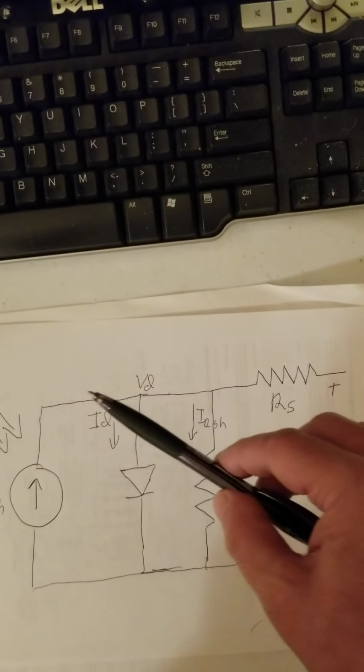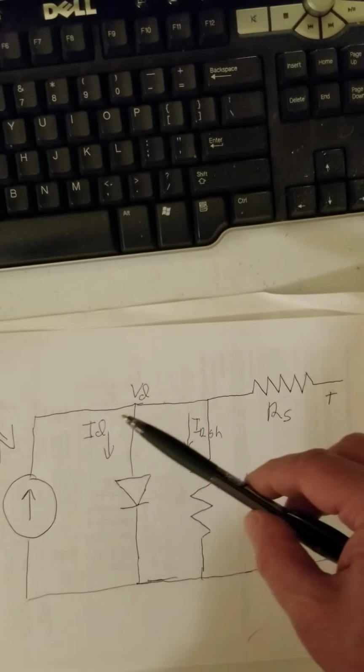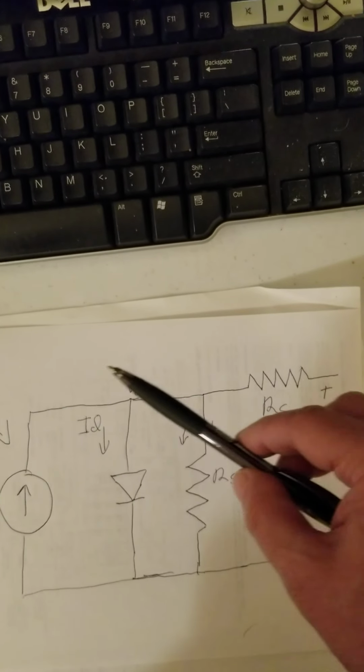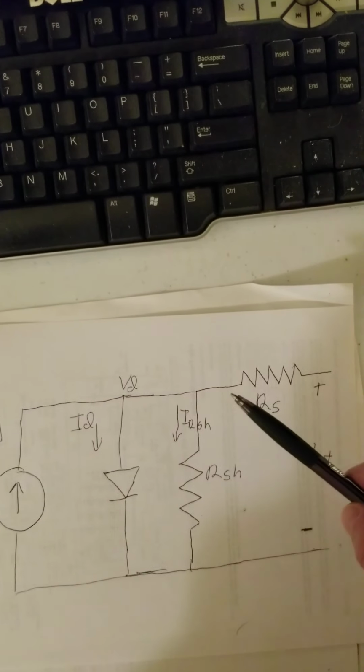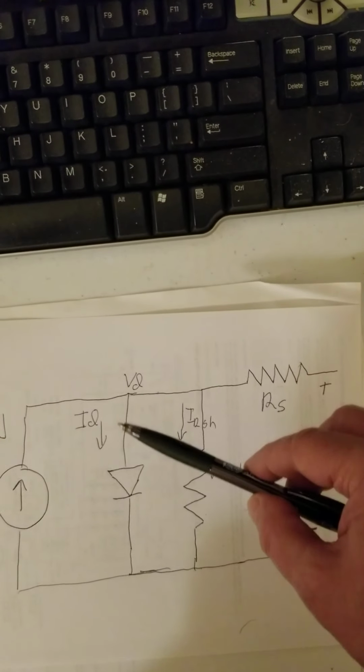that direction. This part of the circuit is called a node, and all the currents going into this node is equal to all the currents leaving that node.